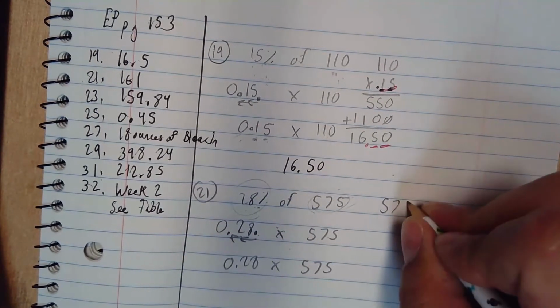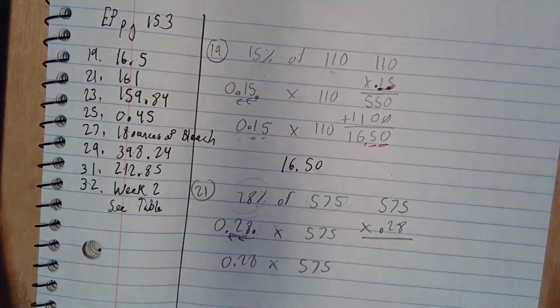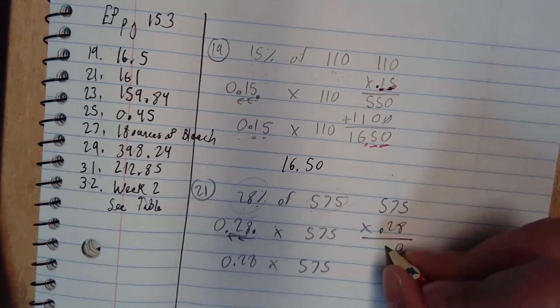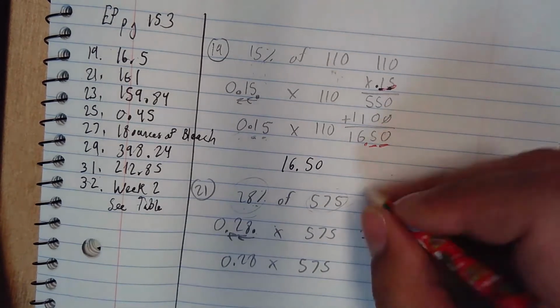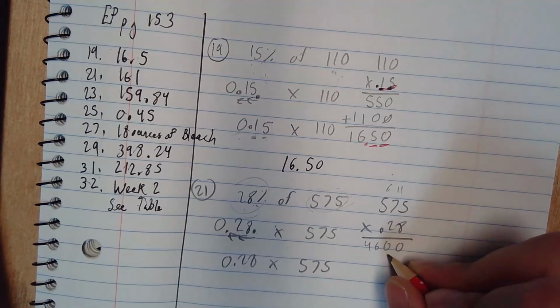And again, I'm just going to do the math. Try to be neat if you can. 8 times 5 is 40. 8 times 7 is 56, plus the 4 from earlier, that's 60. Okay, 8 times 5 is 40, plus 6 is 46. All right, we'll go to the next place value.